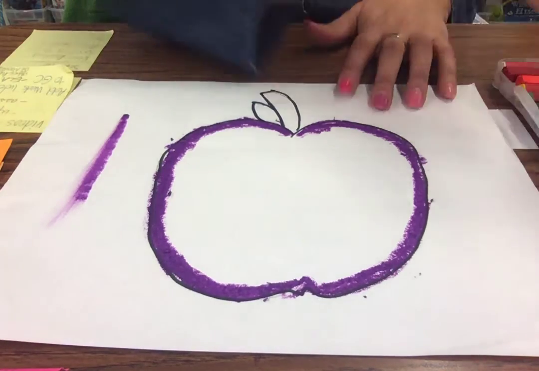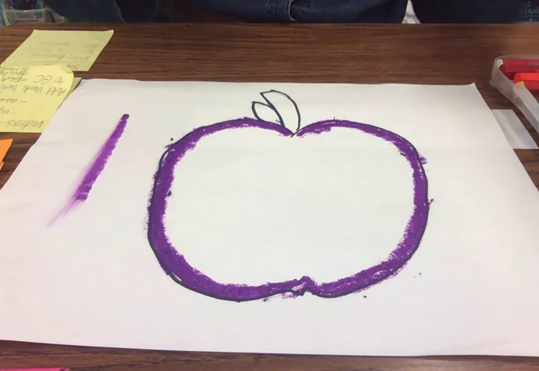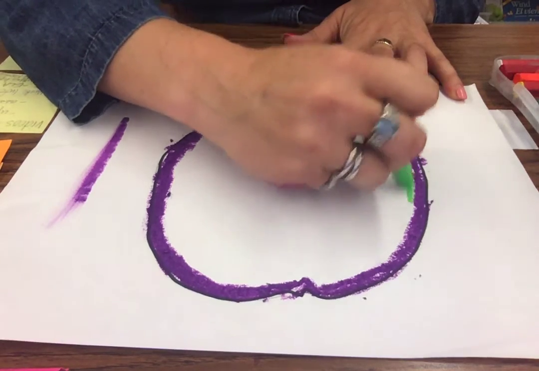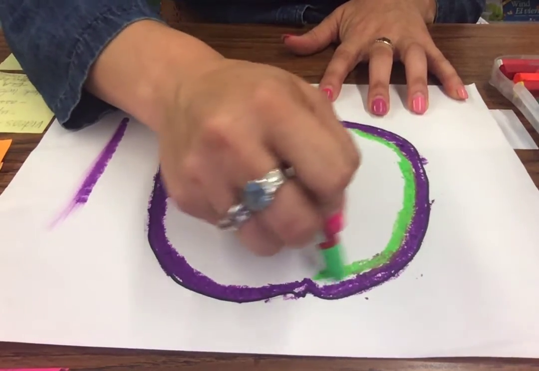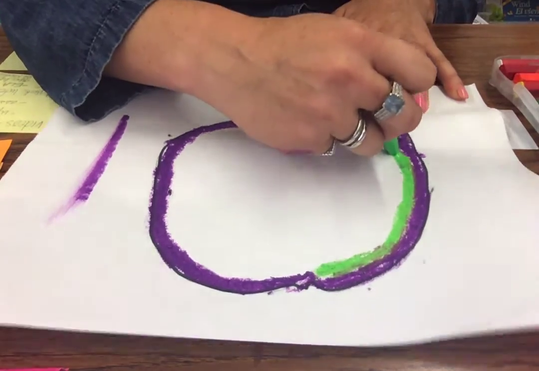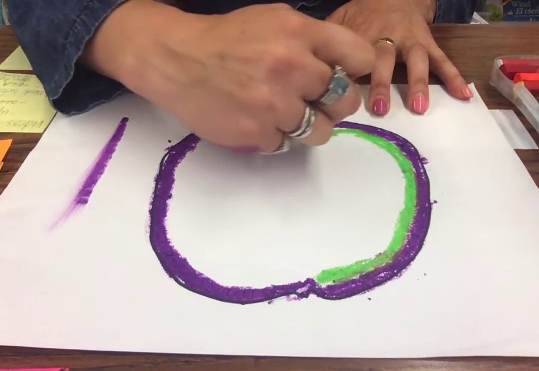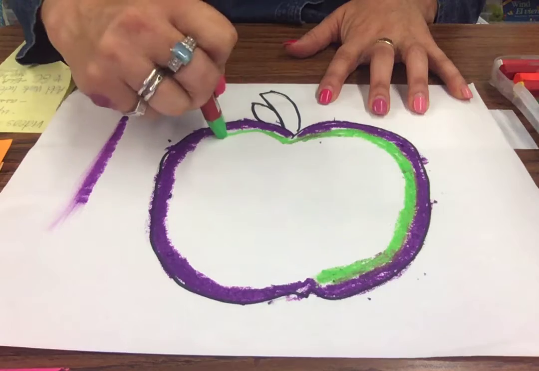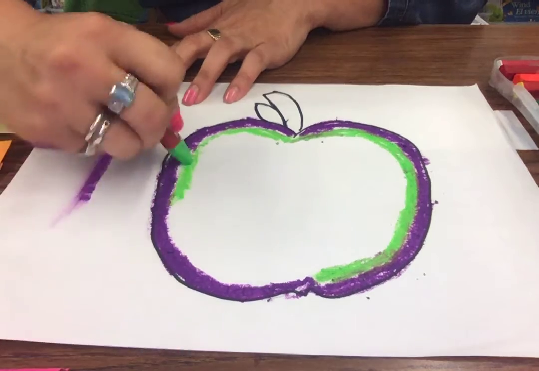Now I'm going to pick a different color, and I'm going to pick a color that's not right next to purple, so not red or blue. So I'm going to pick green, and then I'm going to do my next one. And you'll notice it'll merge a little bit when you're coloring next to the purple. You might end up with some green purple, and that's fine. So I'm going to do this. And I'm going to end up with a whole bunch of different colors for my apple.